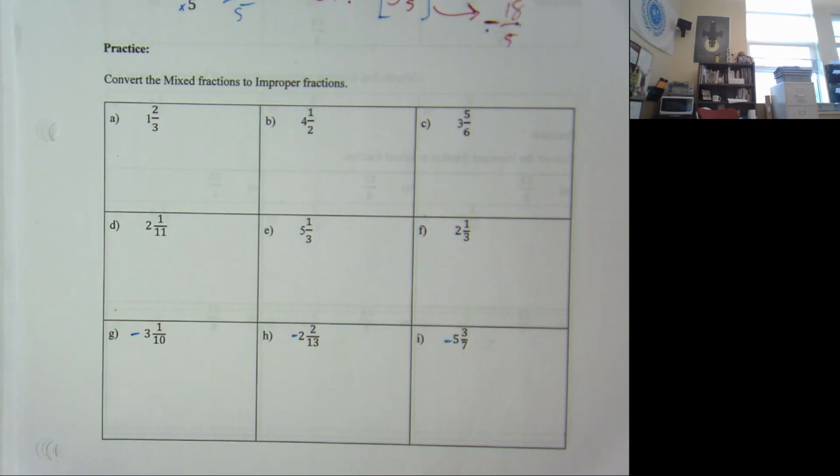Okay, so yes, always. But none of these questions, none of these ones should be reducible, because I don't think any of them started reducible.